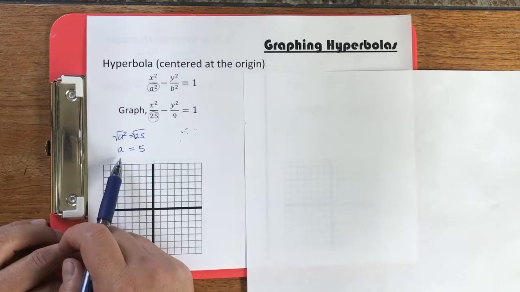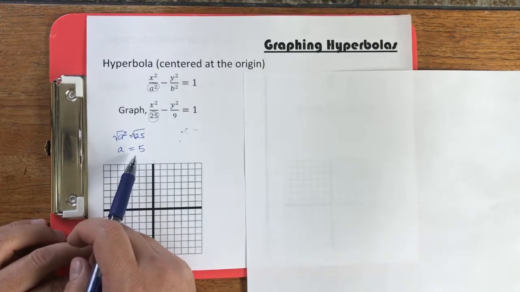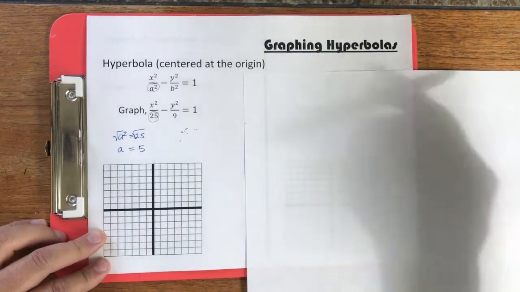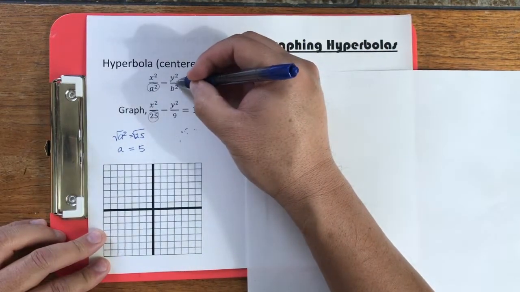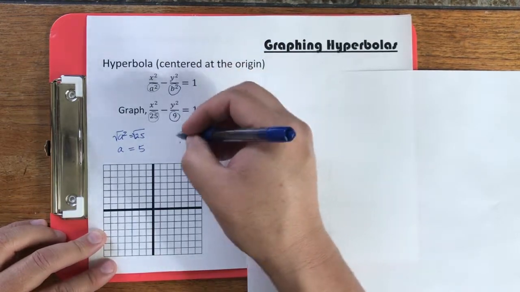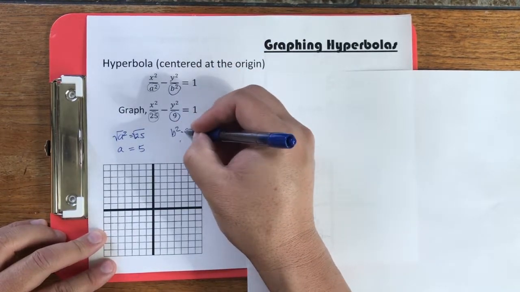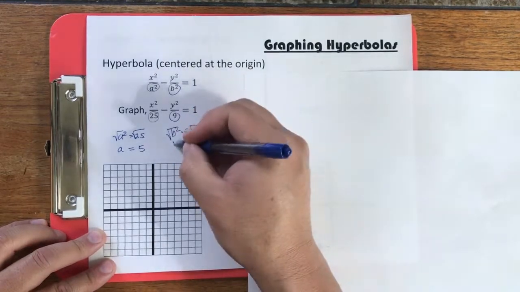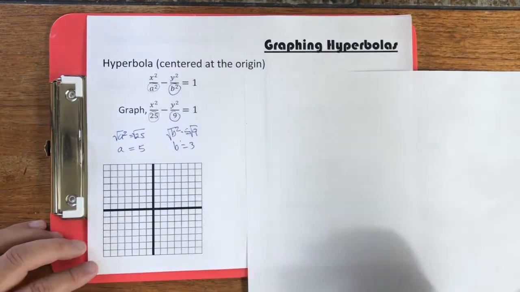But because a is going to be a distance, we only look at the positive version of the number. Now, when we look at the b squared over here, we see that it matches up with the 9. So we have b squared is equal to 9. In order to find b, we square root both sides, and we have b is equal to 3.